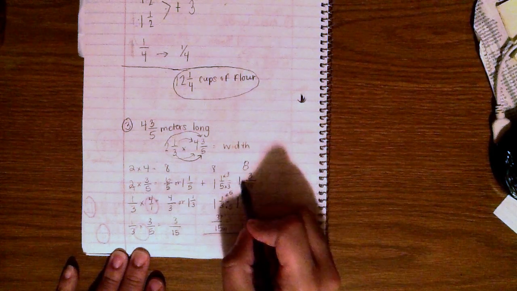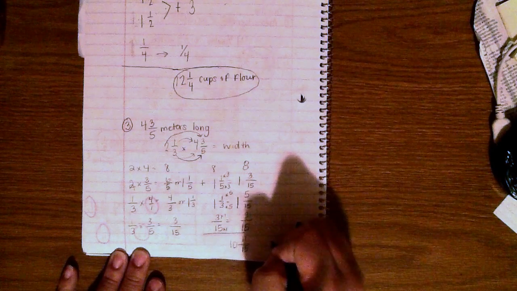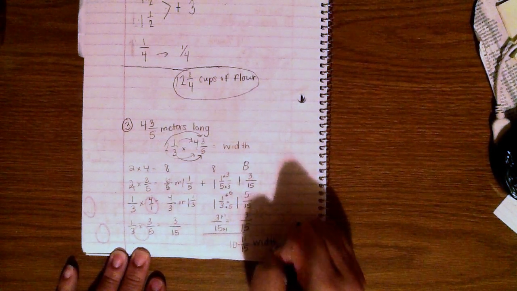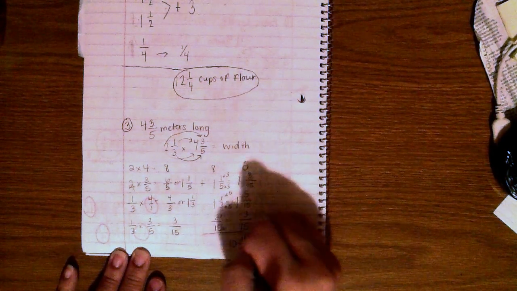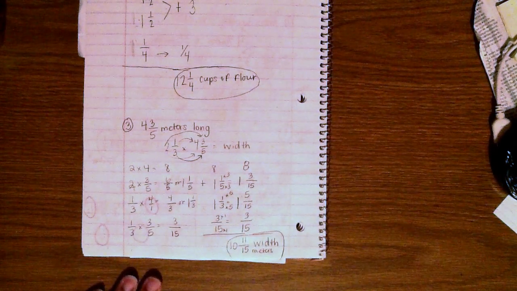And 8 plus 1 is 9, plus 1 more is 10. So the width is 10 and 11/15 meters. So I was trying to figure out my width based on my length.